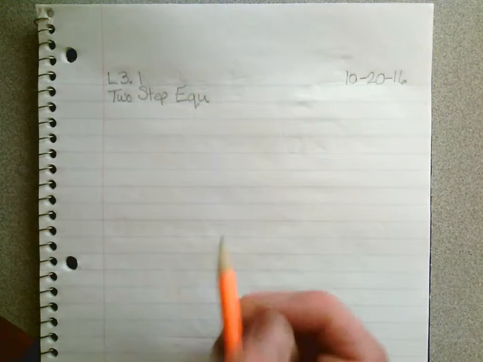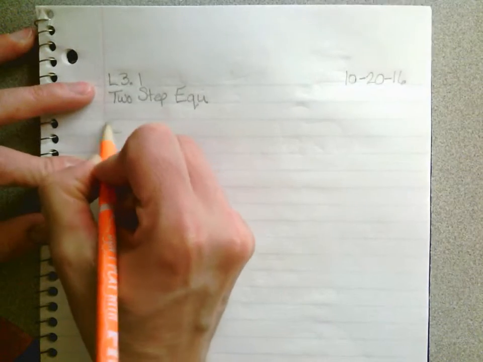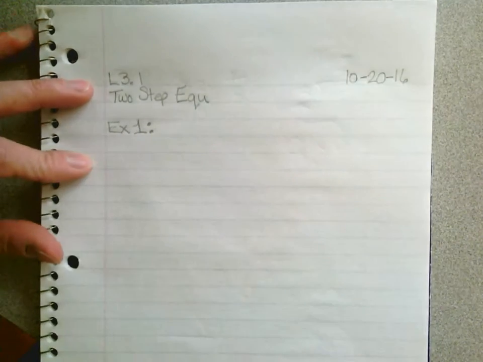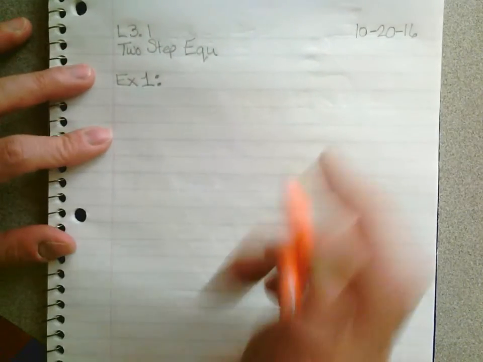All right, so I want to go through a few that are like example 1 with you and show you how you would solve it and show you how you would check it. If you remember yesterday, I told you that if you did not show your checks, they would automatically be wrong. So that's going to continue. When it says check, you show it. So here's my example 1.